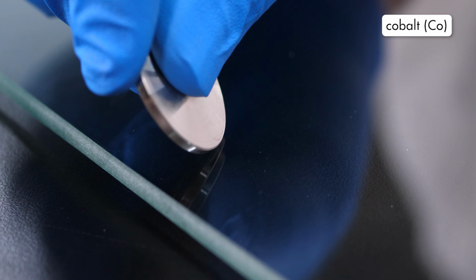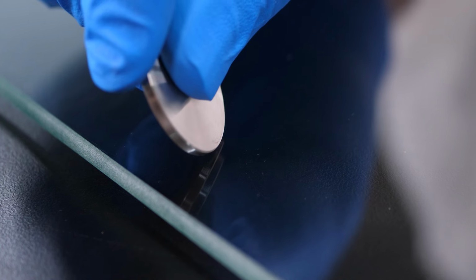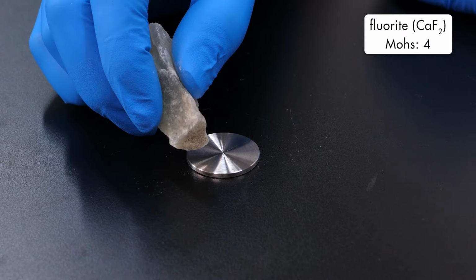The next metal we will test is cobalt. We try to scratch the glass plate with a piece of cobalt. Cobalt does not scratch the glass plate, so we can assume that cobalt has a hardness of less than 5.5. To save time, we have already performed the scratch tests with talc, gypsum, and calcite. Since none of our reference minerals scratched the cobalt, we will try the next reference mineral, which is fluorite.